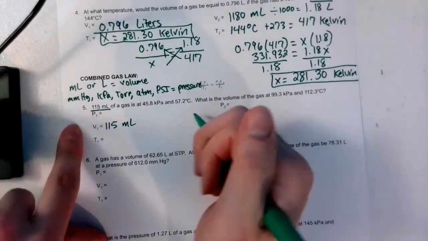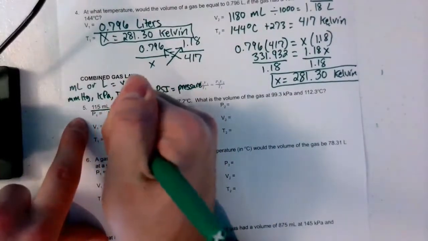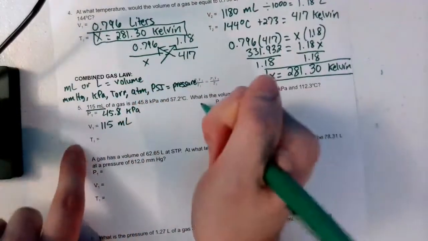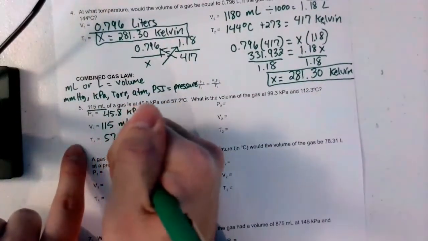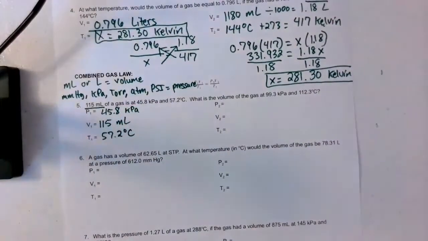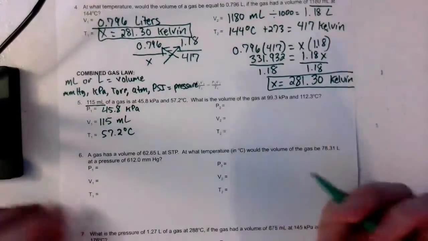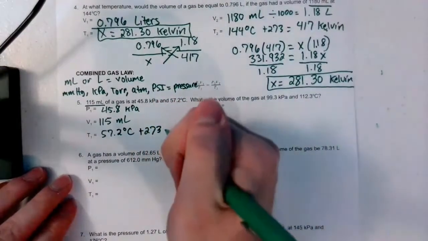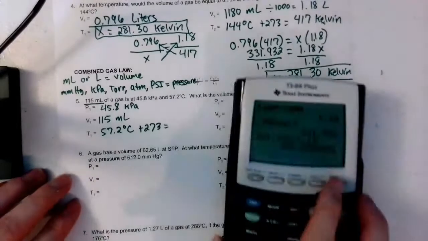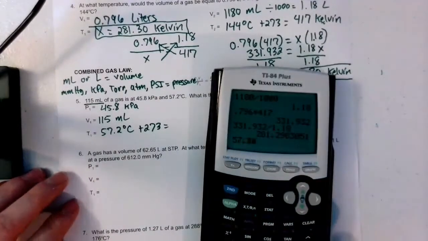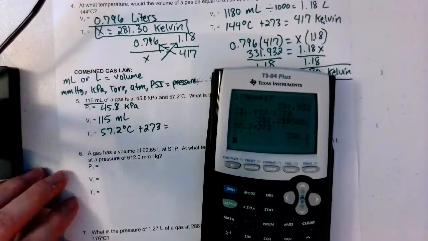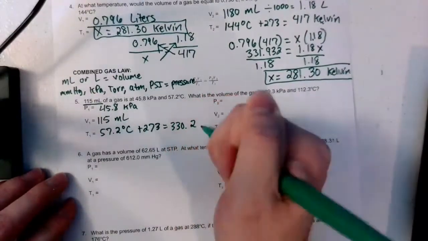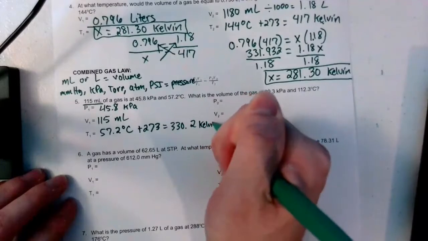Okay, so P1 is going to be 45.8, and that's in kPa. Alright, and then finally 57.2 degrees Celsius is going to be a temperature. But remember, we got to add that magic number, that 273, to get it into Kelvin. So now on my calculator I'm going to do 57.2 plus 273. That gives me 330.2, and that's in Kelvin.